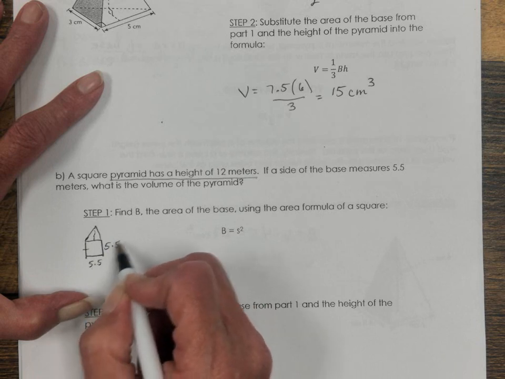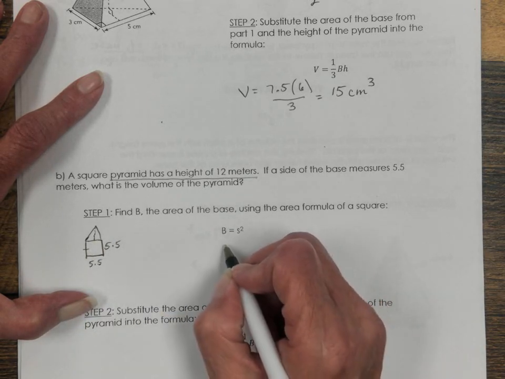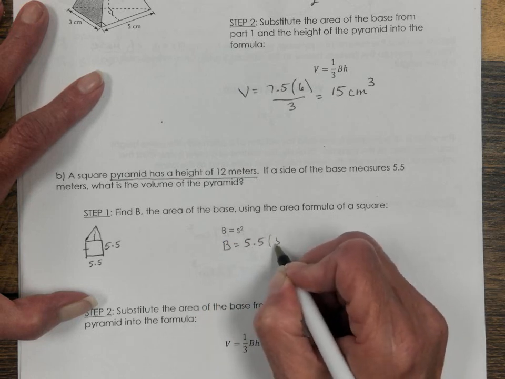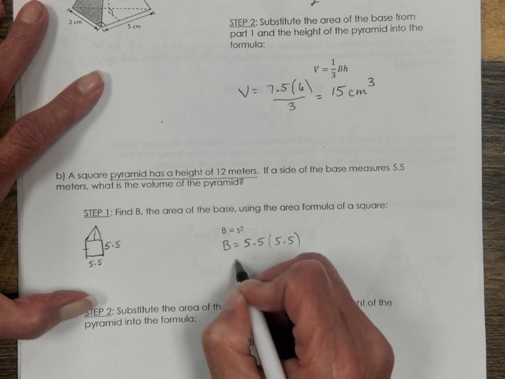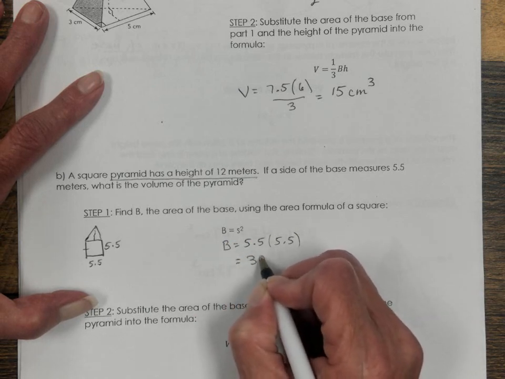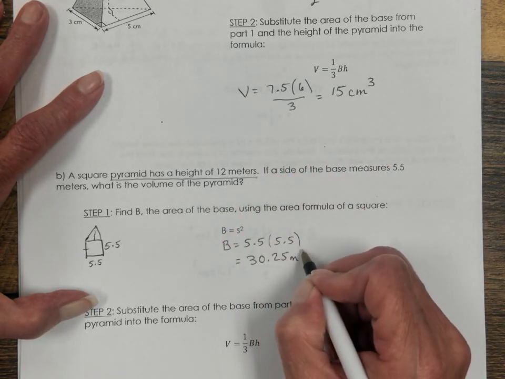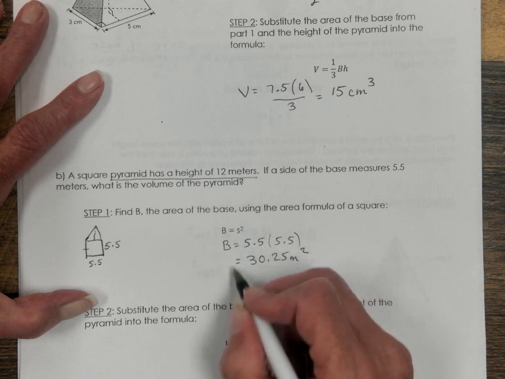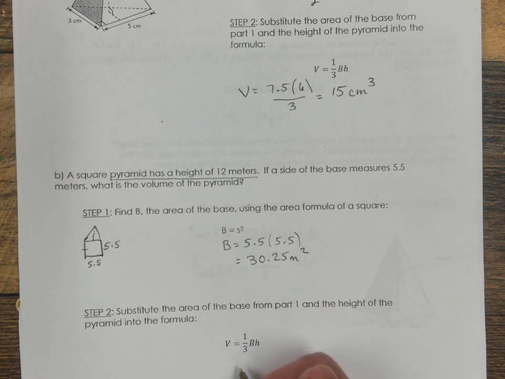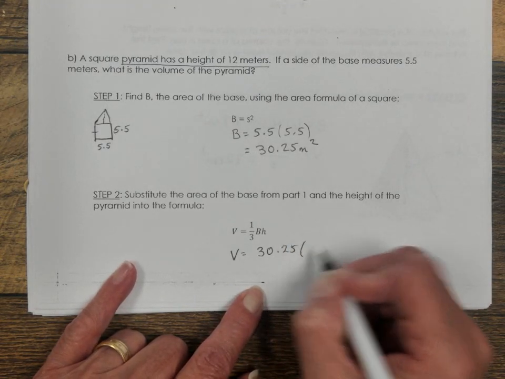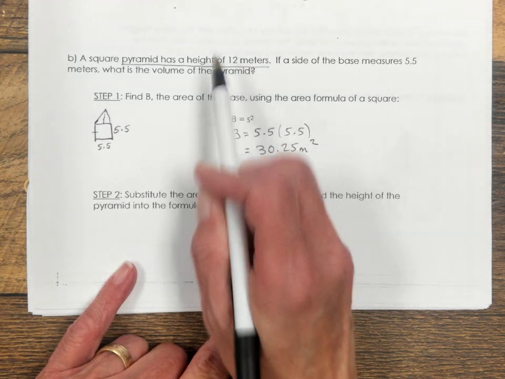So I'm going to do my base times base to get the area. So my base equals 5.5 times 5.5. And that gives me 30.25 meters squared. And now all I'm going to do is take that base number and put it into my volume. So volume equals my base of 30.25 times the height of the pyramid, 12 meters.